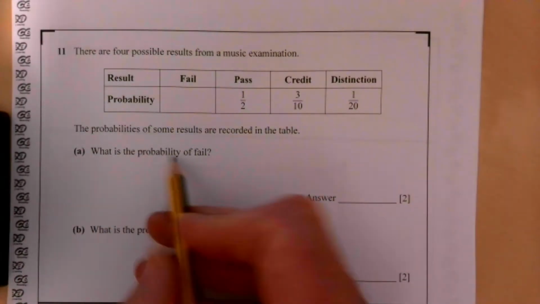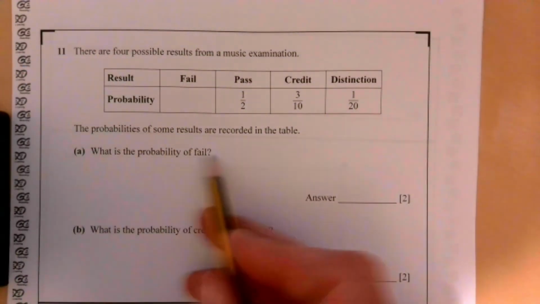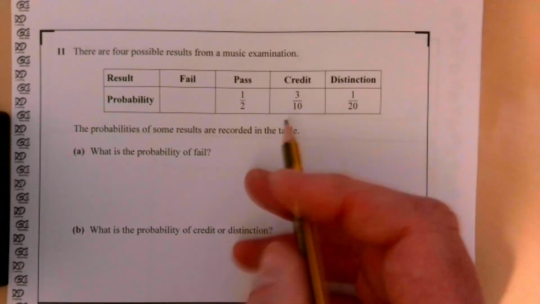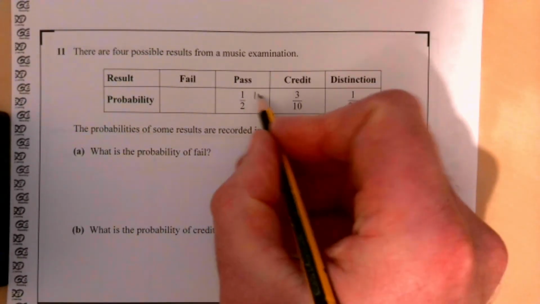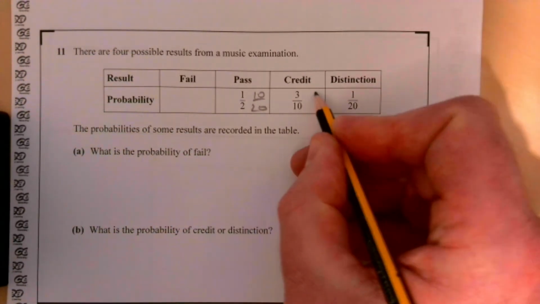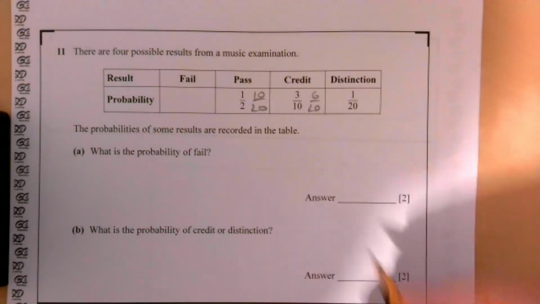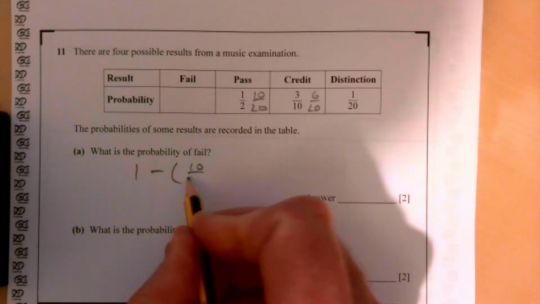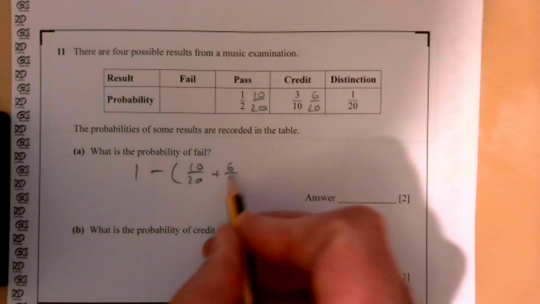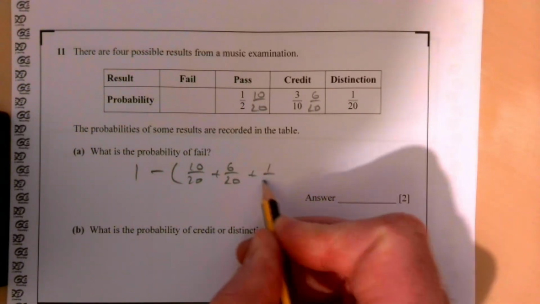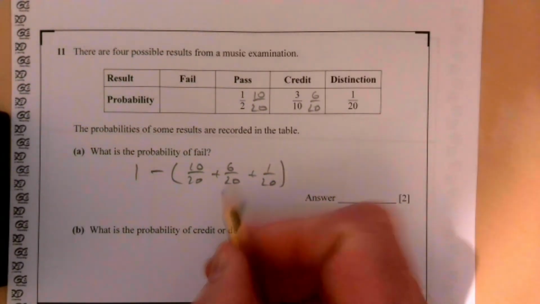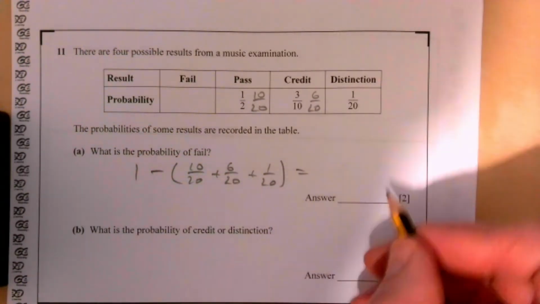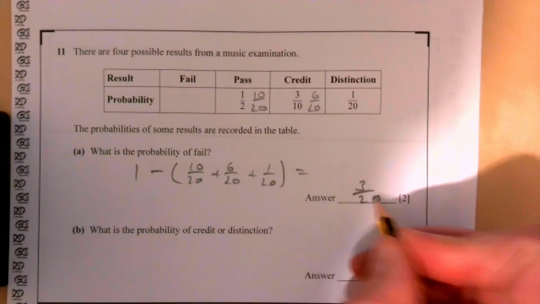Question 11. The probability of some results are recorded in the table. What is the probability of a fail? So we need to add these together. I'm going to change them all into 20s. That's going to be 10 over 20. That would be 6 over 20. So probability of a fail is 1 minus 10 over 20 plus 6 over 20 plus 1 over 20. 10 and 6 and 1 is 17 over 20, taken away from 1, then it gives me 3 over 20.